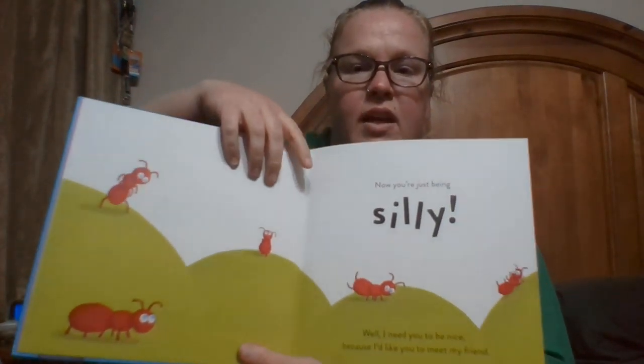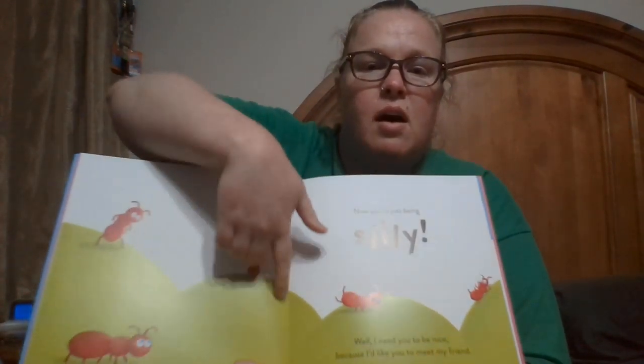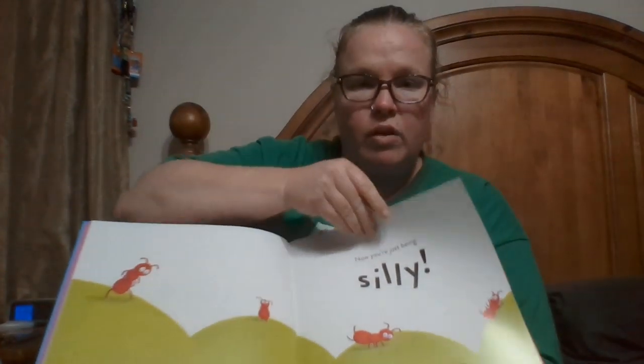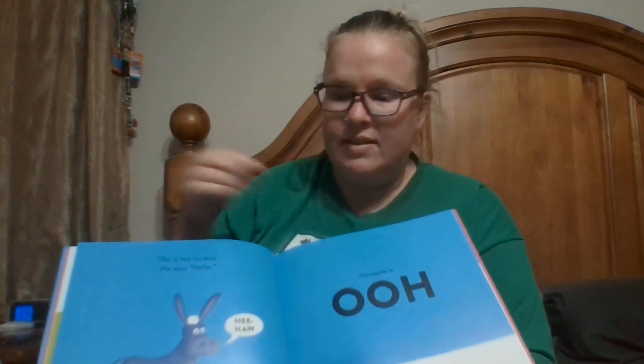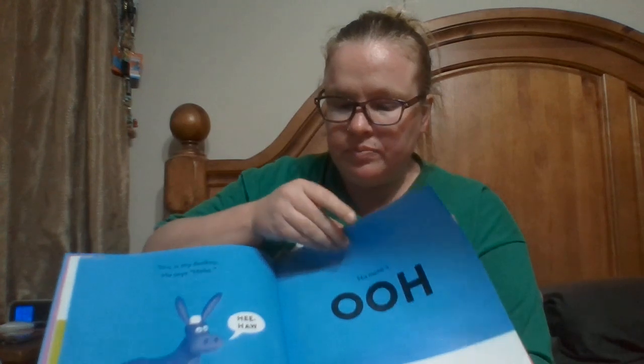And then on this next one, you have the little rounded hilltops. So really basic, simplistic shapes, which goes along with the story, which is another basic simplistic story. So it kind of adds to that simple theme.